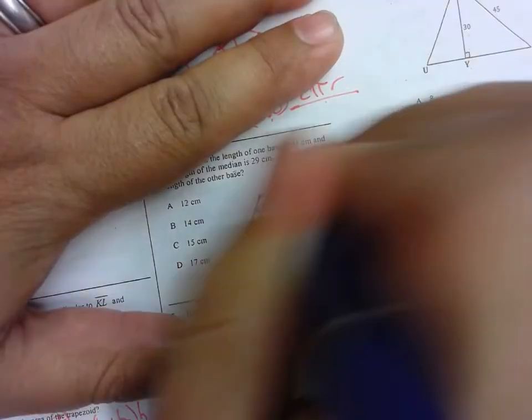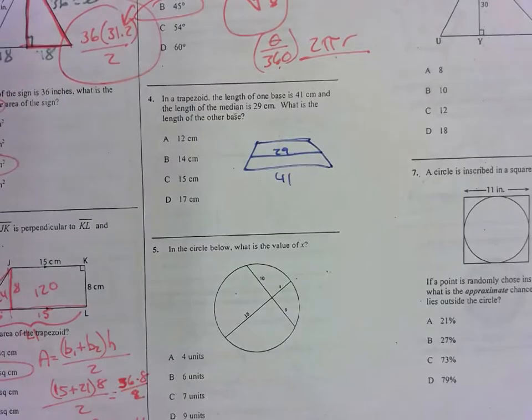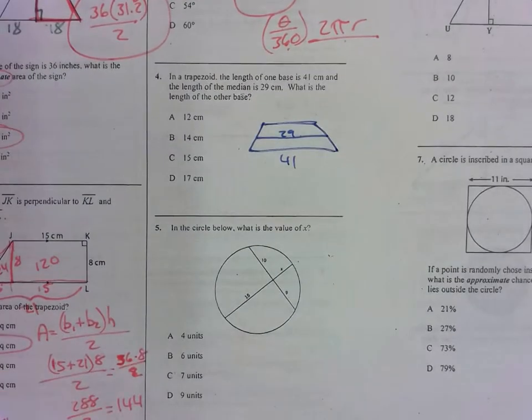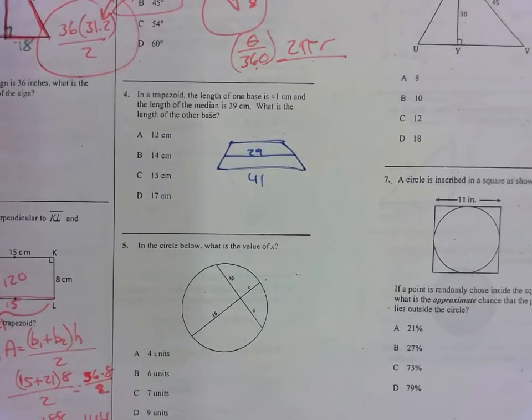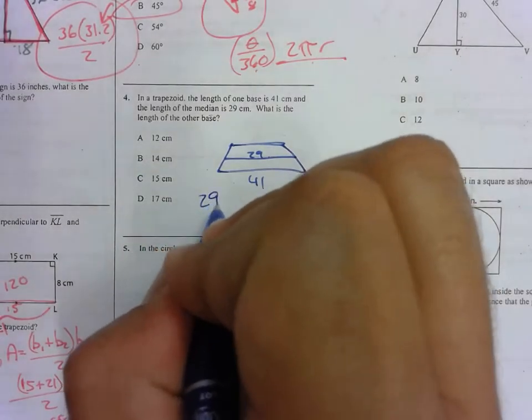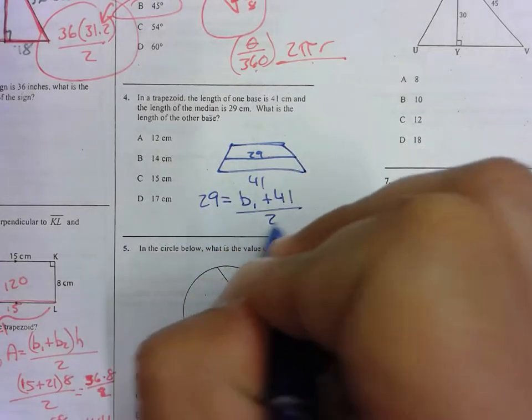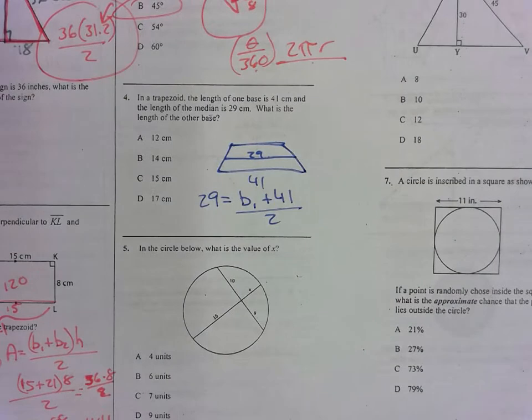Since they told me the median is 29, the median is always larger than the smallest base, so the 41 is going to go down here. What is the length of the other base? Your median is the line in the middle of your trapezoid, so it has to be bigger than the smallest base. The median is equal to base 1 plus base 2 divided by 2. You add both bases and divide by 2.